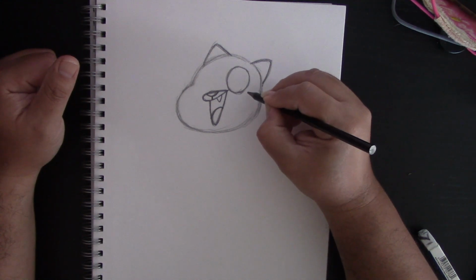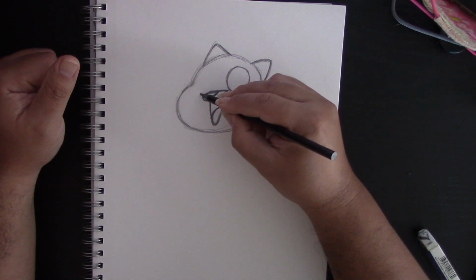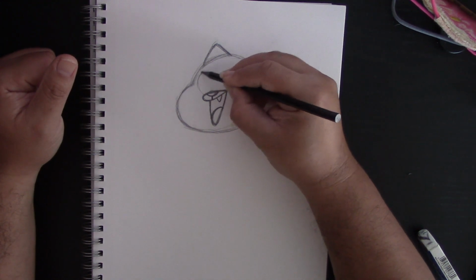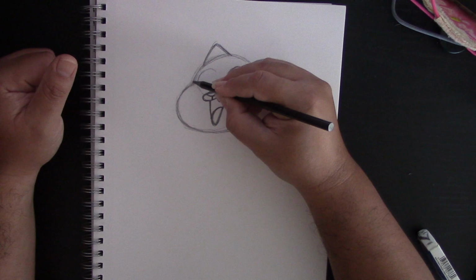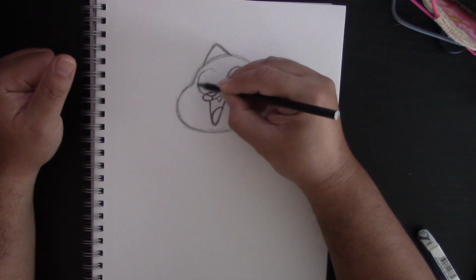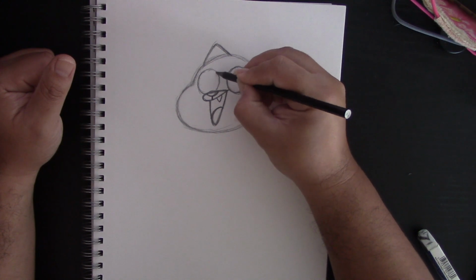You're going to have one here on this side, and on the other side you're going to draw the same thing, but the nose is going to be blocking part of the eye. And just make sure that the eye is not going all the way to the edge of the face here. So you're going to leave that space right between the eye and the side of the face. So draw another circle.